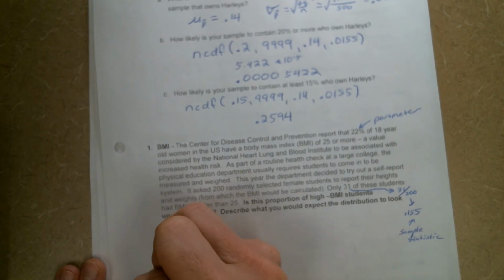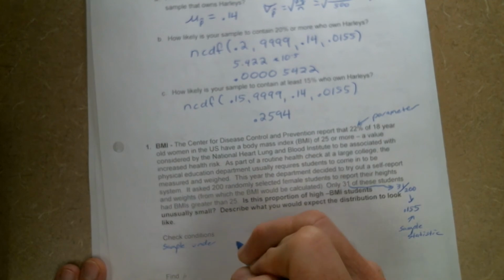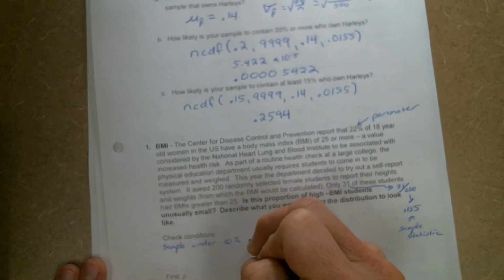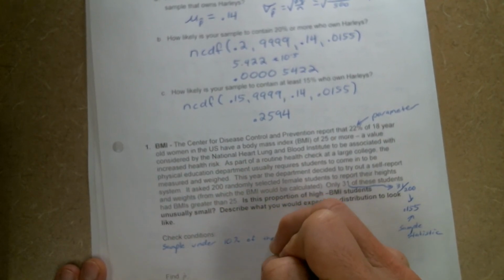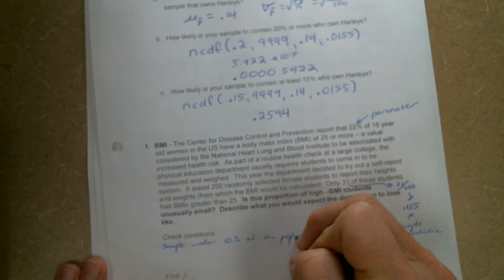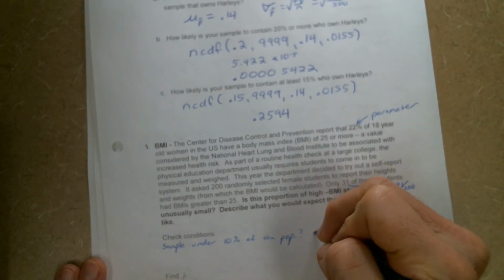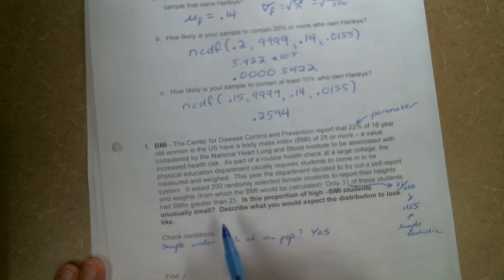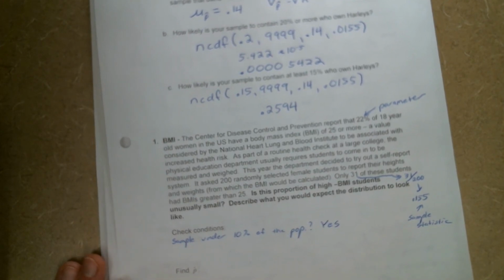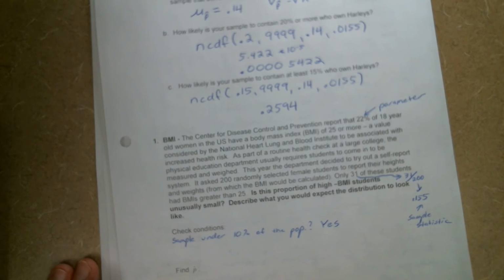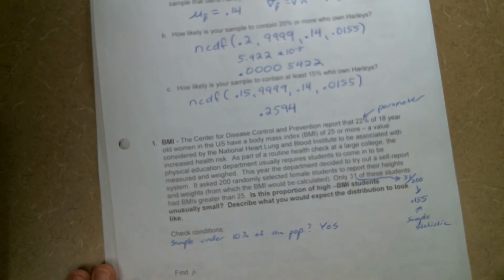Is our sample under 10% of the population? All right. That's the first question we're asking. And the answer would be yes. 200 is well below the 10% of the population of 18-year-old females in the United States.